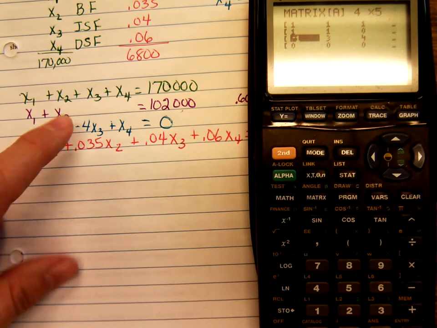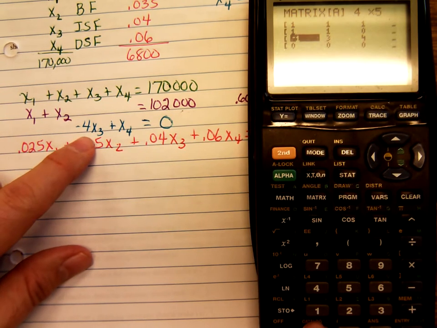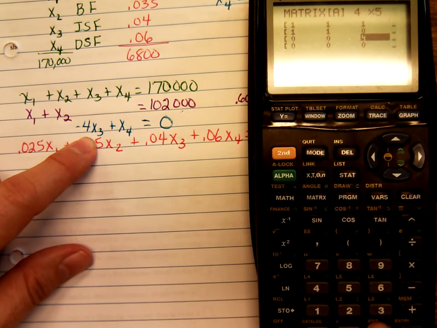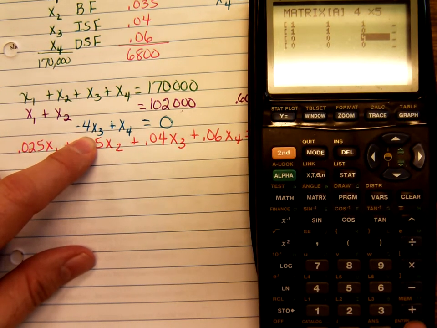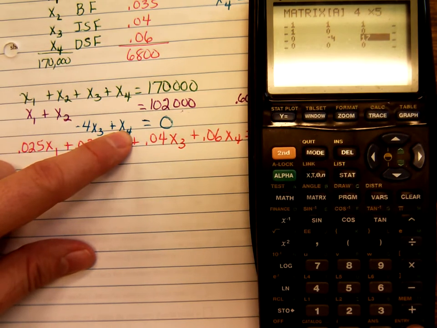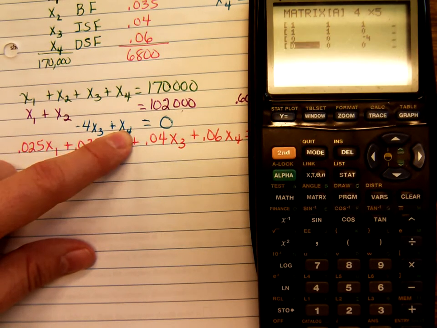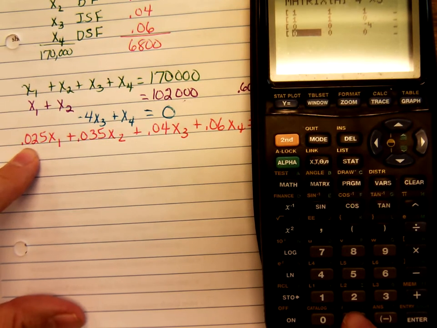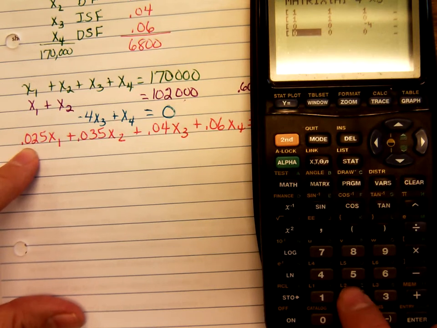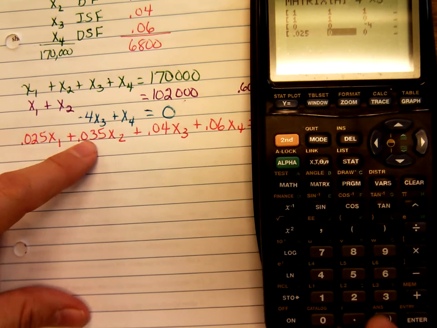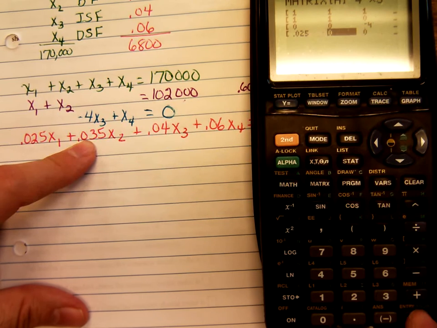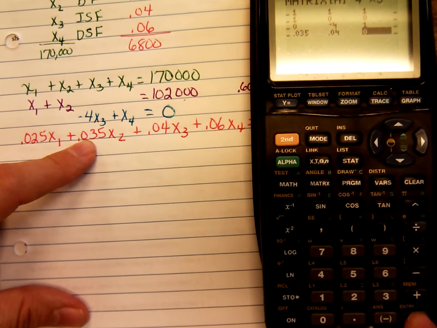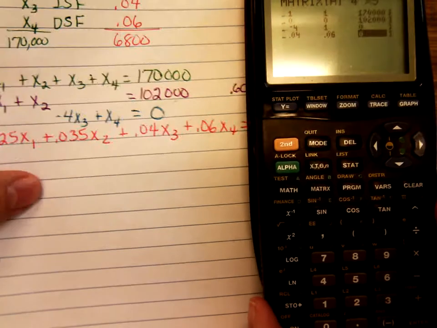And the third one, there's no x1, there's no x2, x3 is negative 4, x4 is 1, 0. Sort of a bad calculator, I know. 0.025, enter. 0.035, enter. 0.04, enter. 0.06, enter. And what was that last number? 6,800.